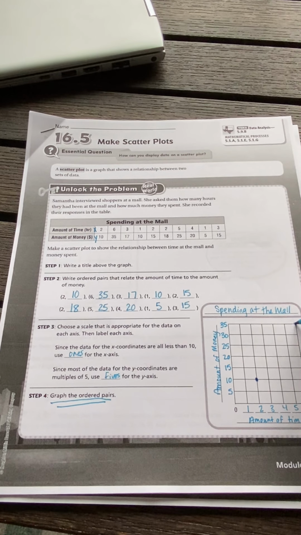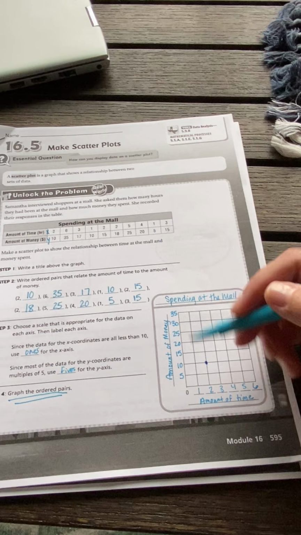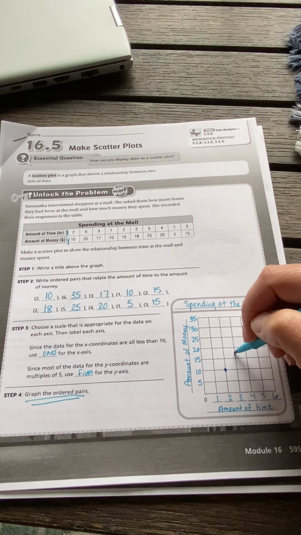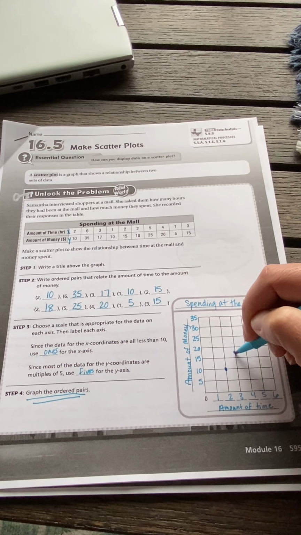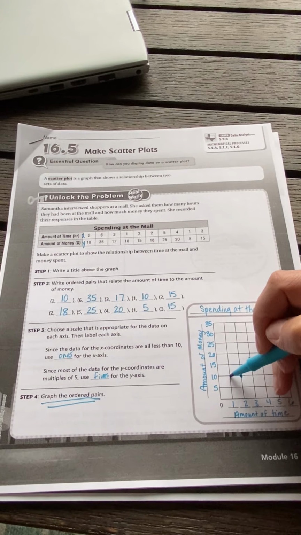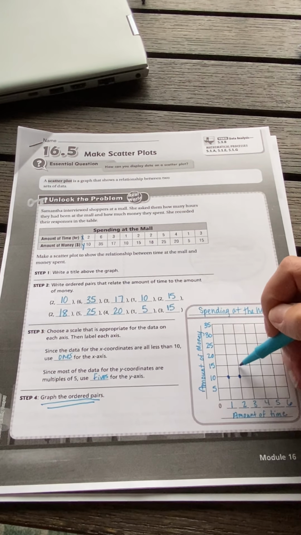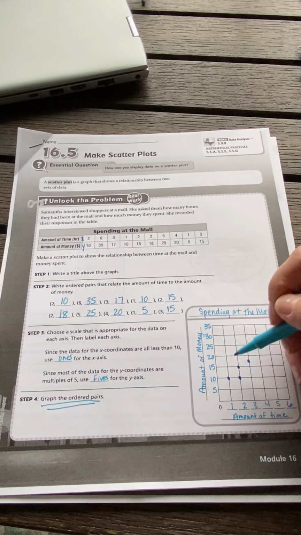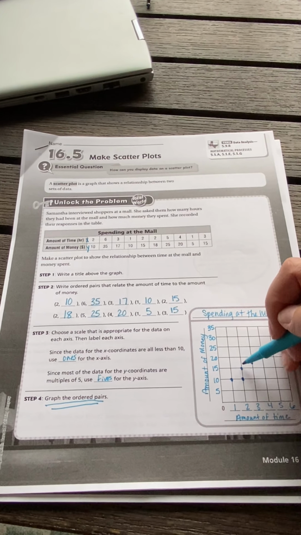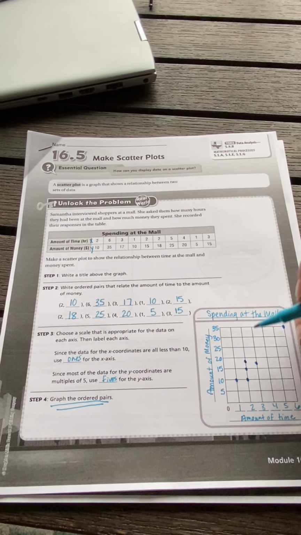Okay, put a little dot there. And then 3, 17, which we're just going to make 17 between like the 15 and the 20. Okay. And then 1, 10. 2, 15. 2, 18 is our next point. Again, we got to go between the 15 and the 20 for 18.